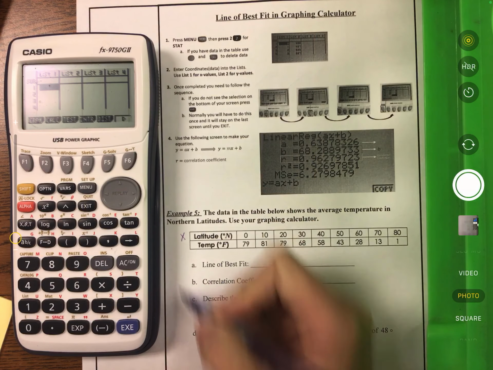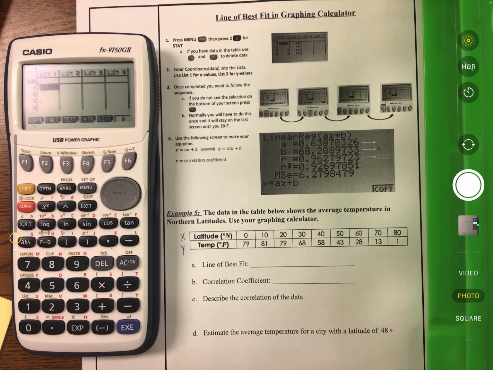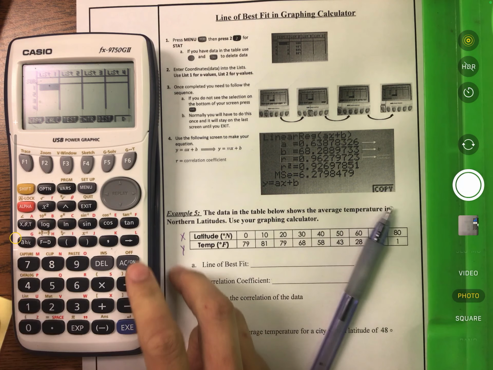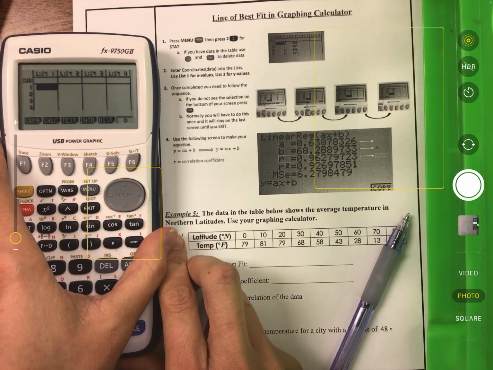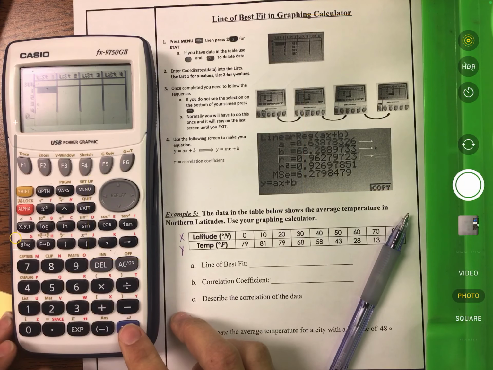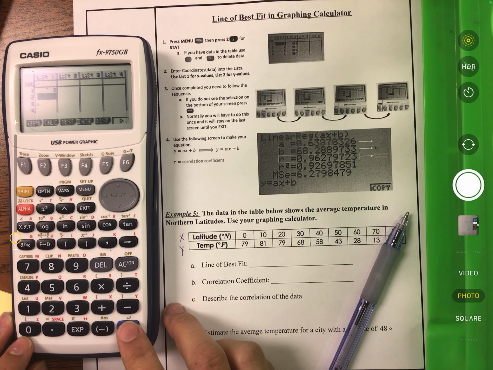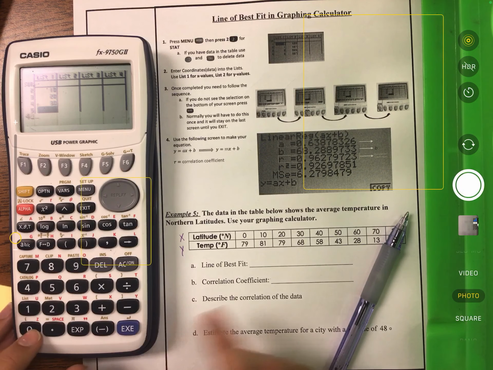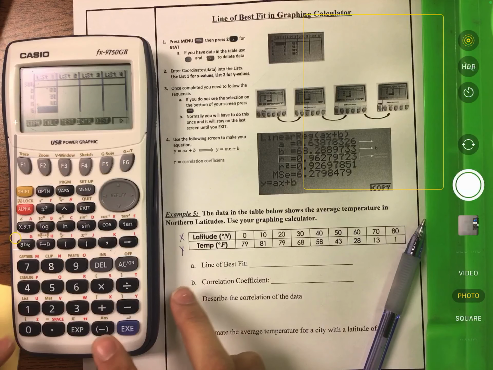So latitude will be my x and temperature will be my y. In other words, we want to put x in list 1. So here's my list 1, and I'm going to type in all of my x values. So 0, and then EXE. 10, enter. EXE is enter, by the way. 20, enter. 30, 40. I'm looking at this list, so you can do the same.